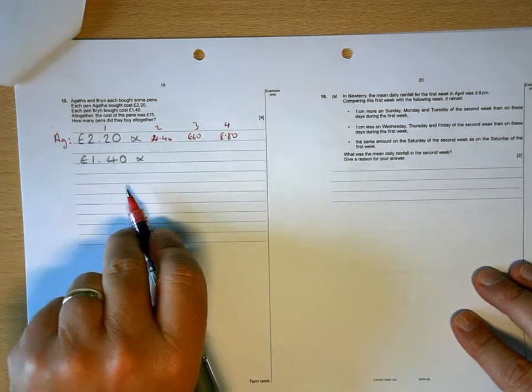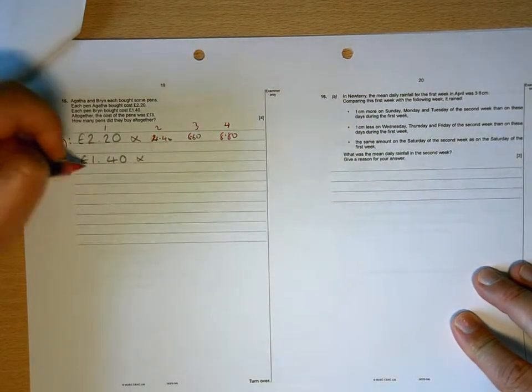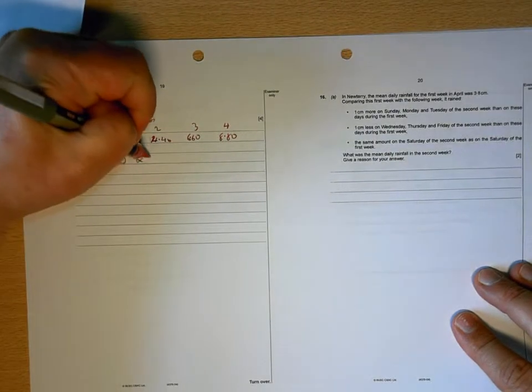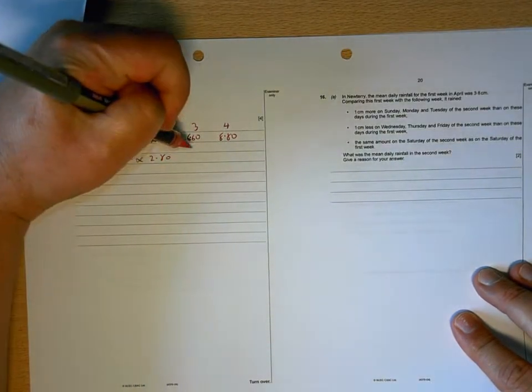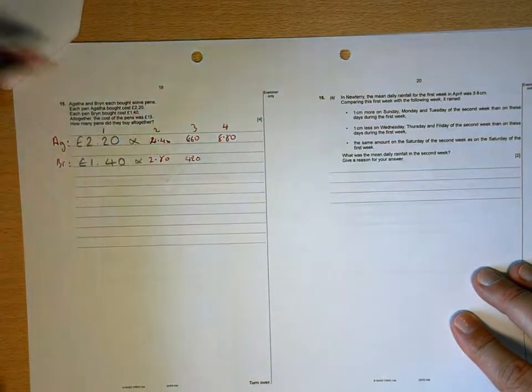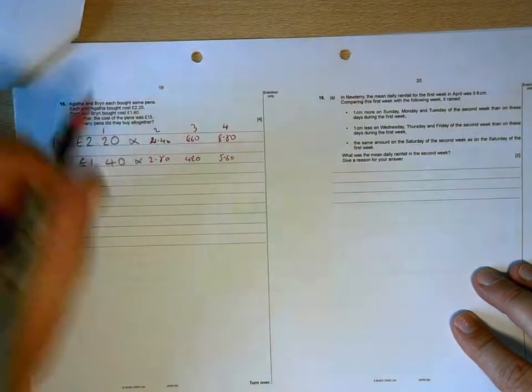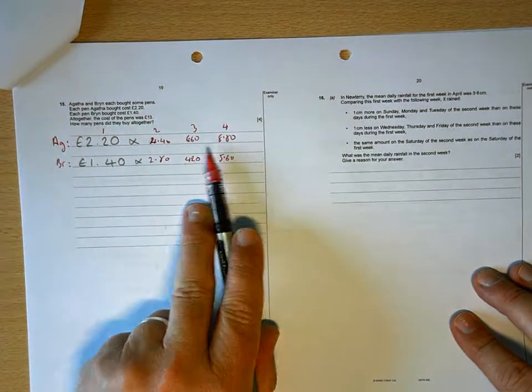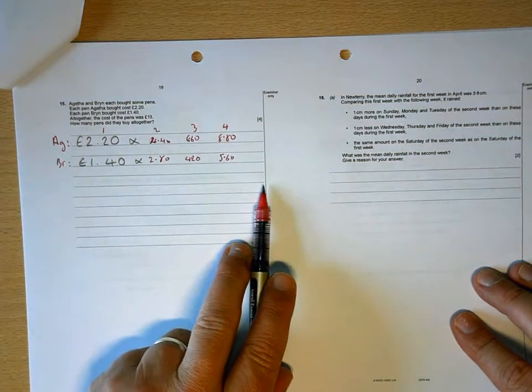And then for Bryn, there'd be £1.40, £2.80, £4.20, £5.60, and so on.